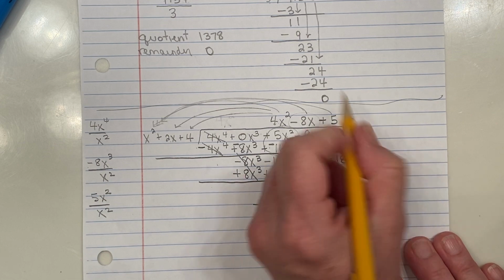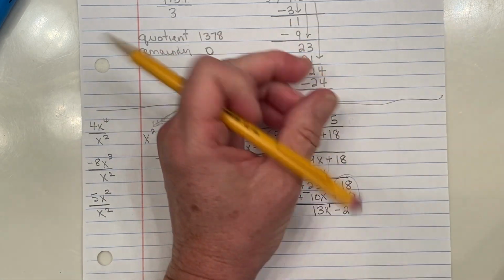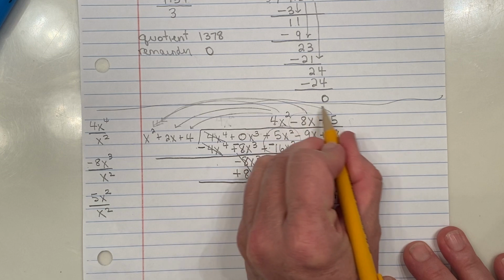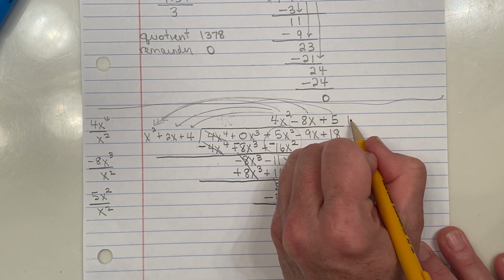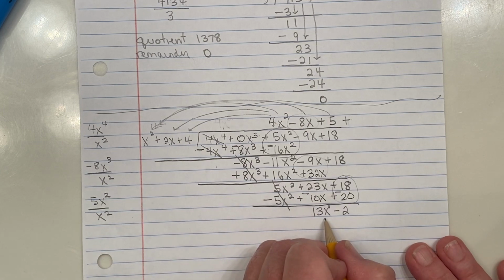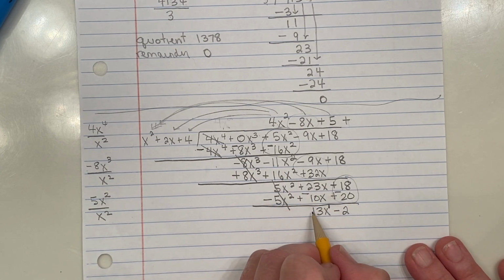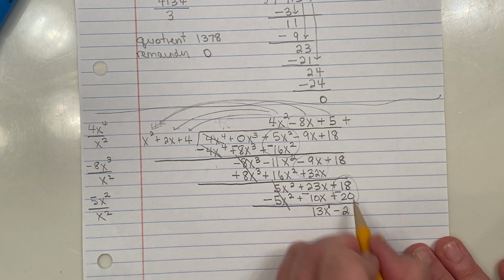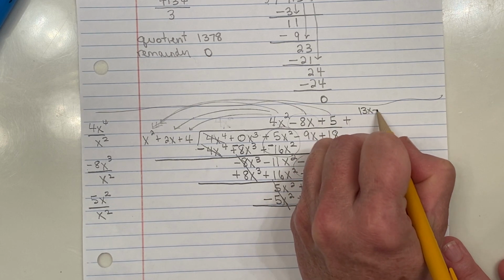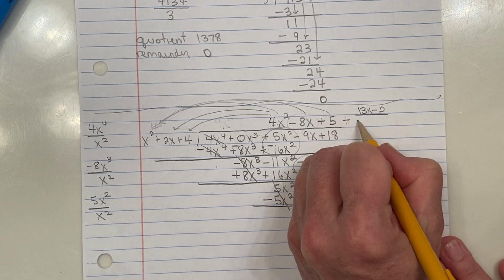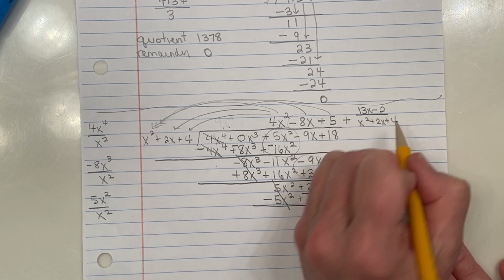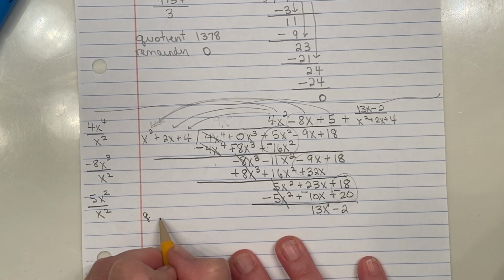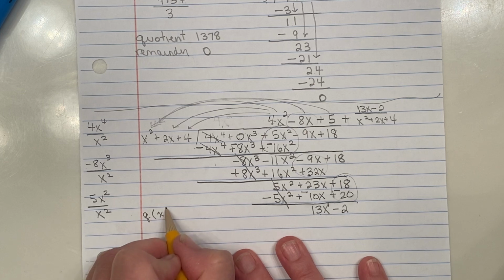We could either use the little r, but oftentimes what we do is we say, okay, the quotient is this second degree polynomial, and we say we want to add the remainder. And when we add the remainder, we're going to add 13x minus 2, and we'll put it over the divisor. So if we're asked to indicate the quotient, sometimes we use function notation.